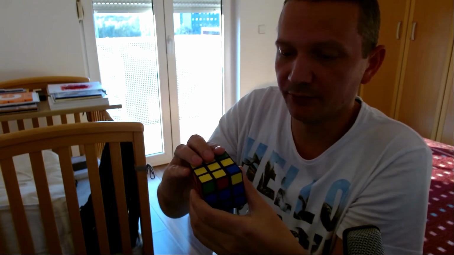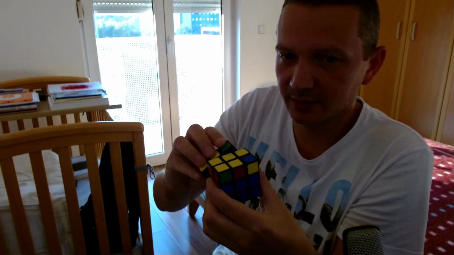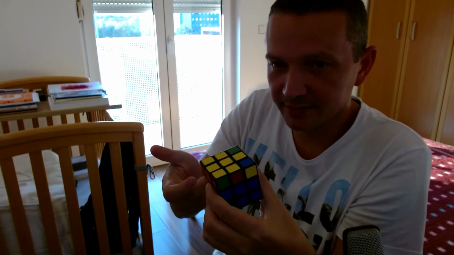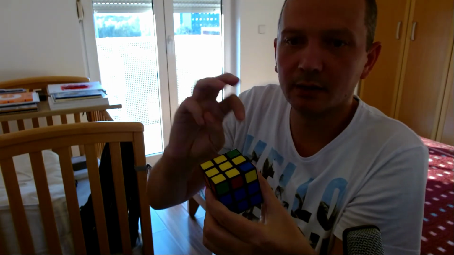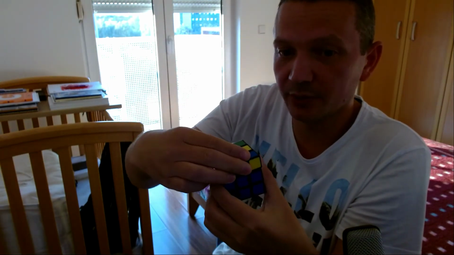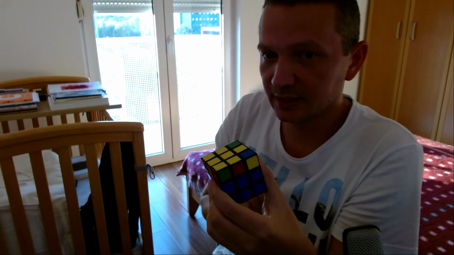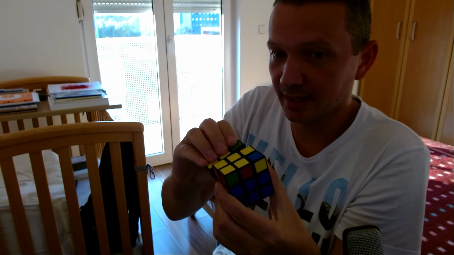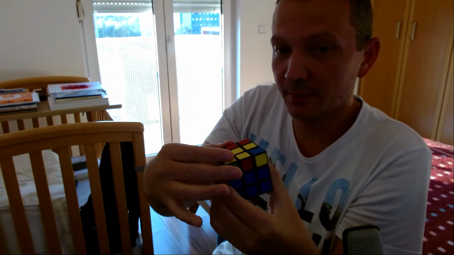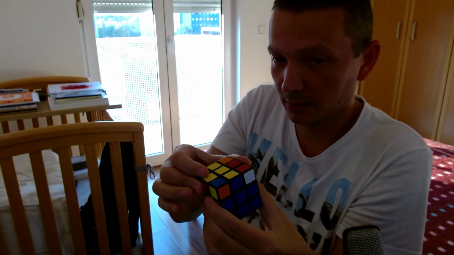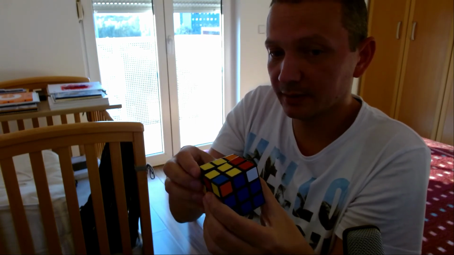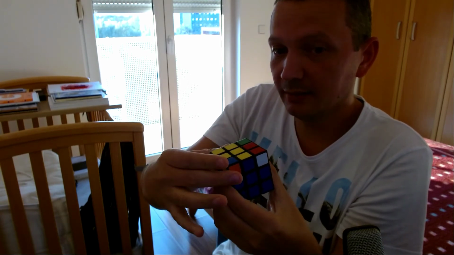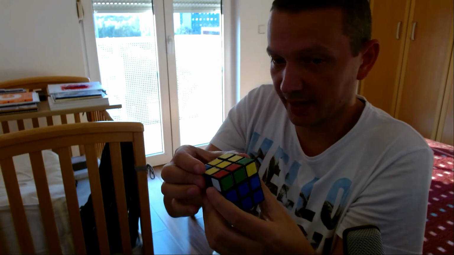And the algorithm is the following. I shall rotate this right side now towards me, clockwise, then anti-clockwise, then clockwise, then anti-clockwise, and I shall rotate the upper side always clockwise. And the algorithm is this, be careful. So I rotate first this right side clockwise. Then I am rotating the upper side clockwise. Then the right side anti-clockwise, and the upper side always clockwise.